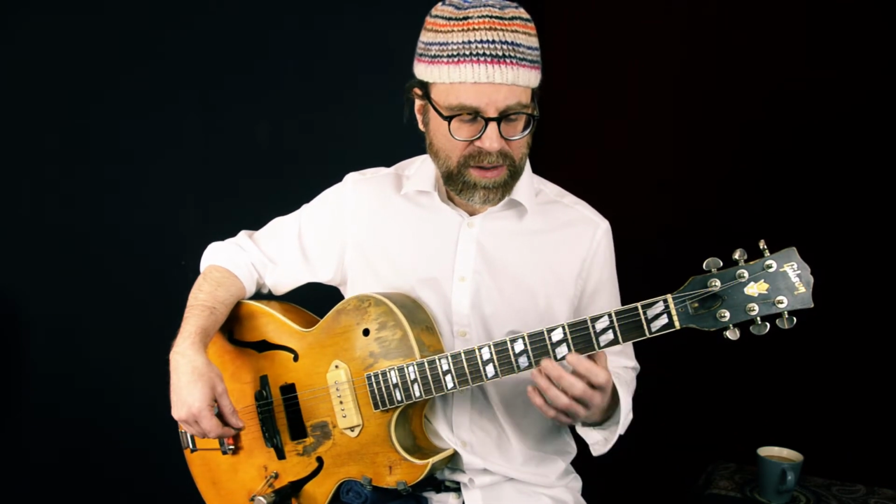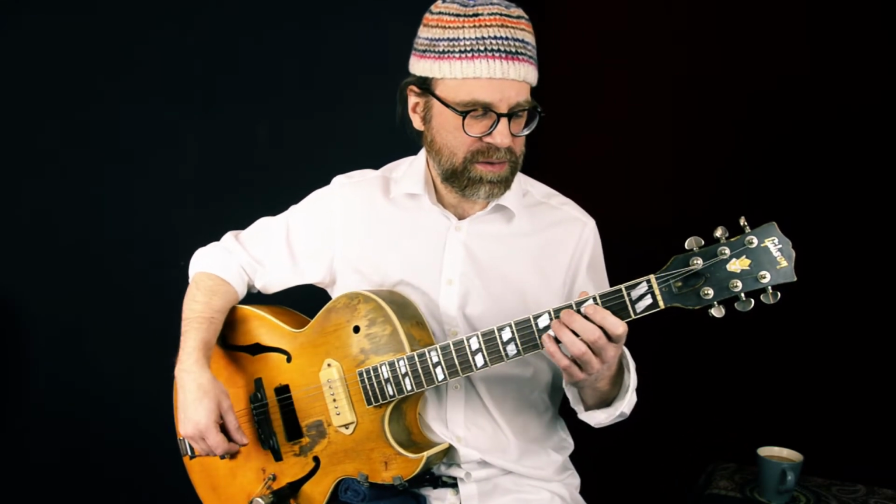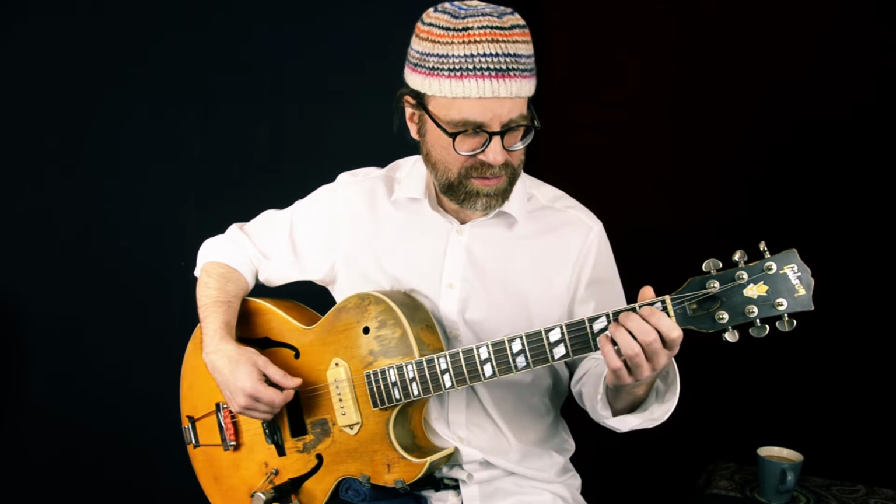And the natural scale of C sharp minor in the context of the E major tonality is Aeolian. So let me just play this E major tonality again, so that our ear is there.